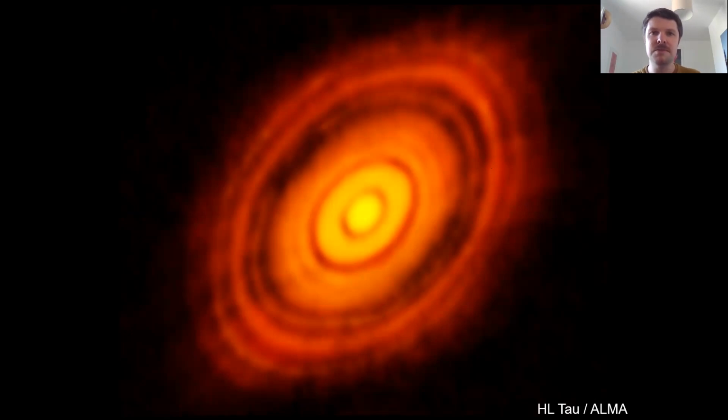If we compare this system to our own solar system, just to give you an idea, this is roughly where the orbit of Neptune is. This is about 30 astronomical units away from the central star. One astronomical unit is the distance between the Earth and the Sun, about 150 million kilometers, or about 90 million miles. So Neptune is 30 times that distance away from our own Sun, and this is where it would be roughly in the HL Tau system. And this is where Pluto would be. Pluto is about 40 astronomical units away from our Sun.